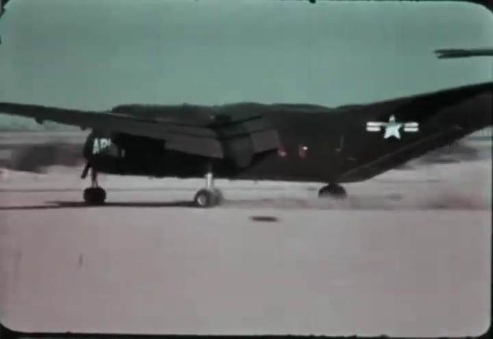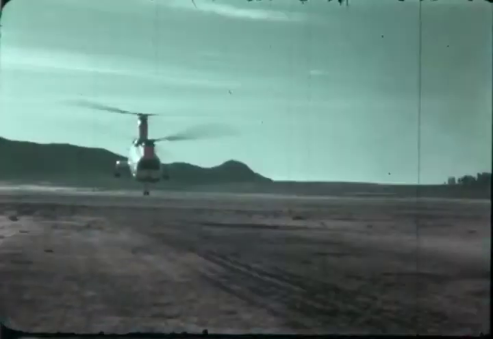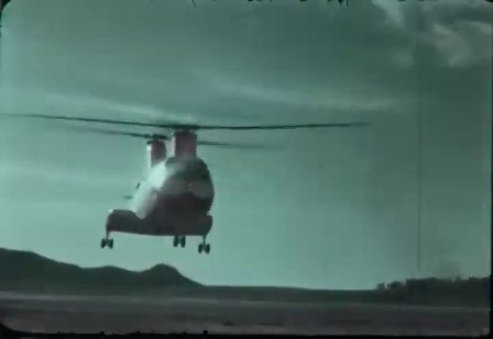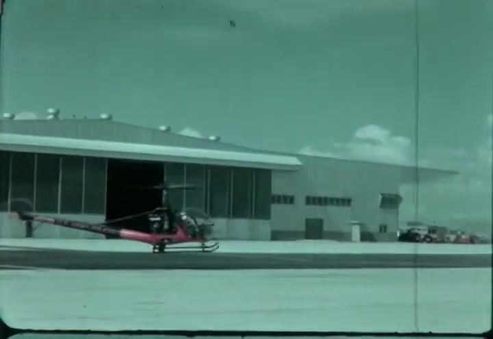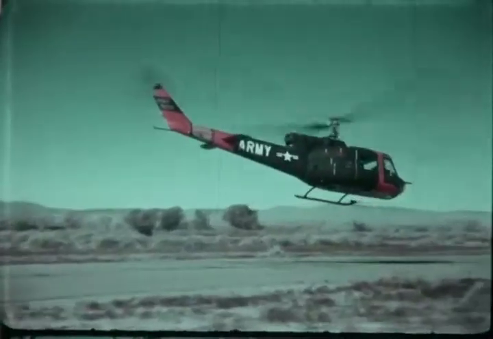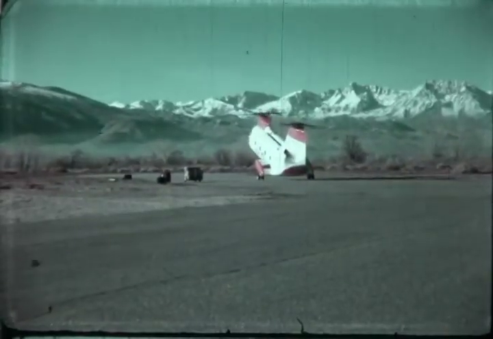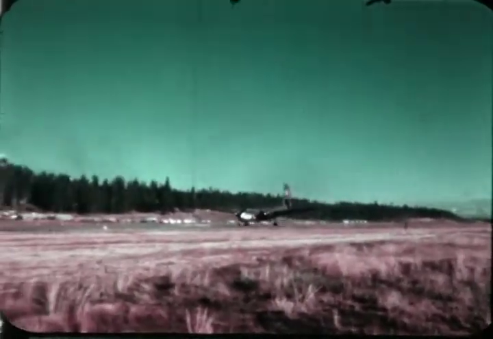You have seen the highlights of a few typical tests conducted by the Aviation Test Activity. In the past, a number of Army aircraft have been successfully tested by this organization, and activity personnel look forward to future tests, including several tri-service programs. But whatever tomorrow's specific tasks, the overall goal of the U.S. Army Aviation Test Activity will continue to be the acquisition of as complete and unbiased test data as is humanly possible.